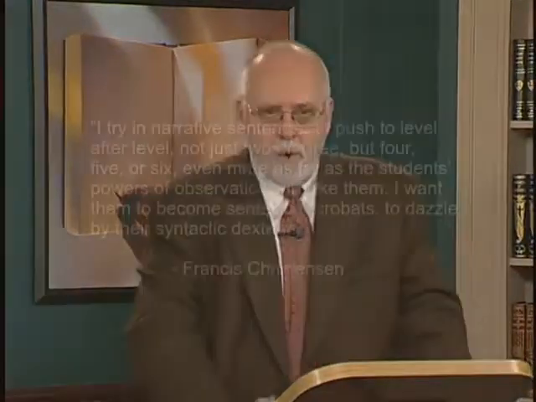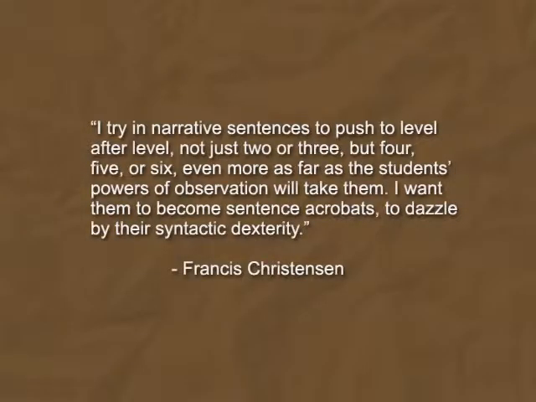Kristensen said of his own teaching, quote, "I try in narrative sentences to push to level after level, not just 2 or 3, but 4, 5, or 6, even more, as far as the students' powers of observation will take them. I want them to become sentence acrobats, to dazzle by their syntactic dexterity." End of quote. I couldn't agree more. What a great goal for writers, to become sentence acrobats, to dazzle by their syntactic dexterity. And what makes me such a fan of the cumulative syntax is that this goal can be achieved so easily just by practicing the basic moves of the cumulative sentence until we internalize its rhythms and start to produce them without thinking.